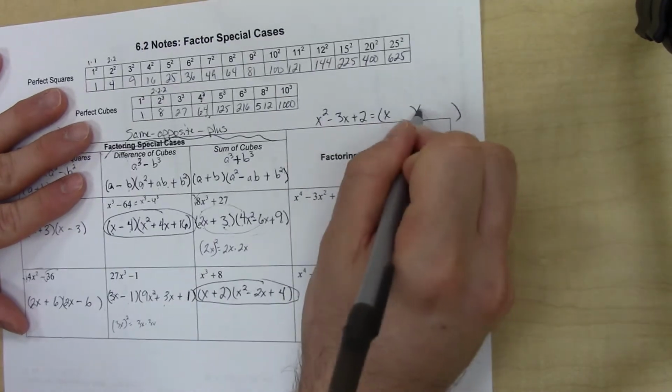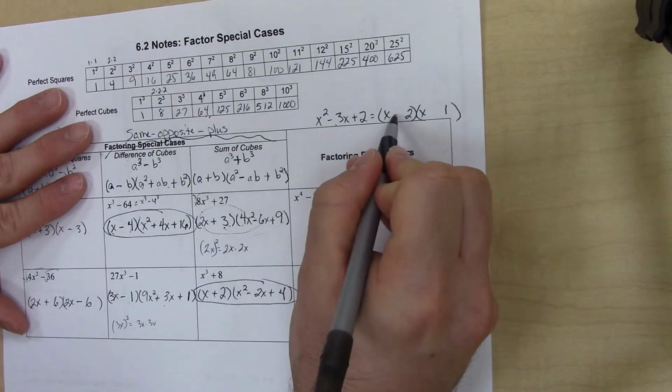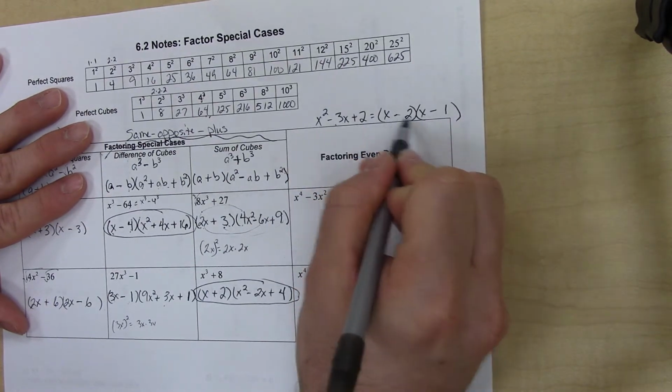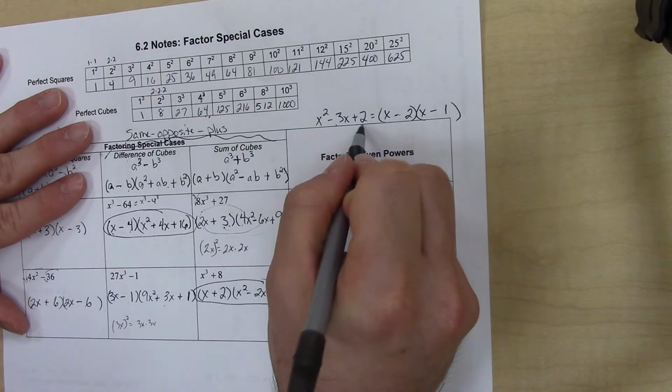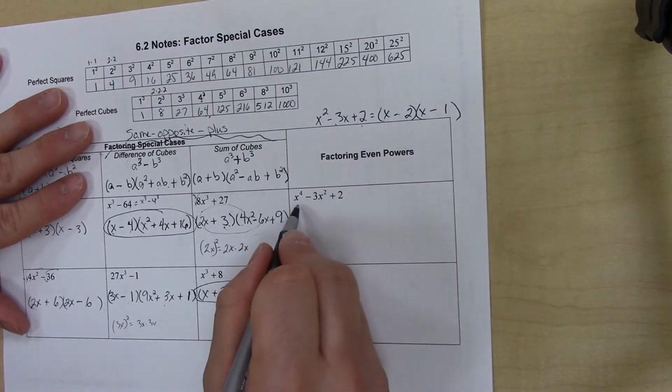We know we'd have x and x. 2 is a prime number, so you'd have 2 and 1. And to be able to get a negative 3, I'd have to have minus and minus, because that would give me negative 2 times negative 1 to give me positive 2 here as well. And that would be it. That would be your answer. It works the same way here.